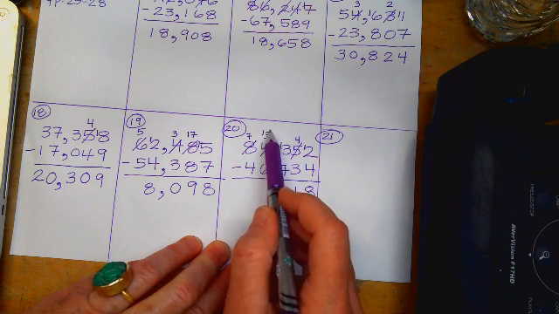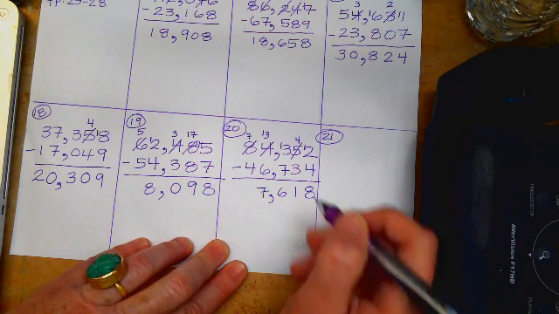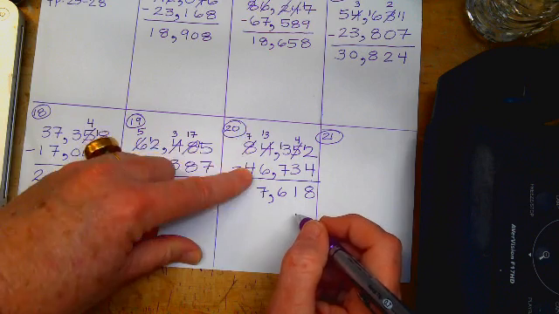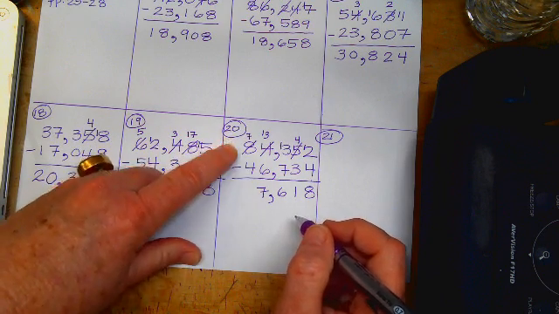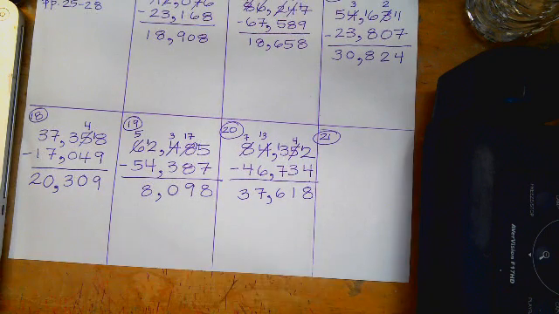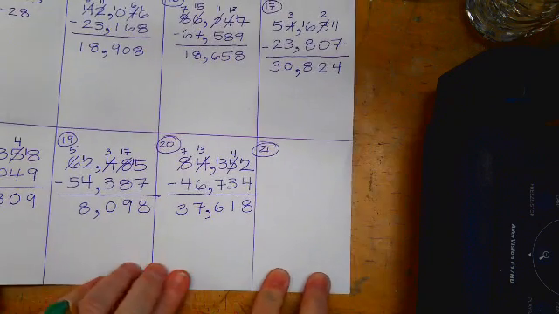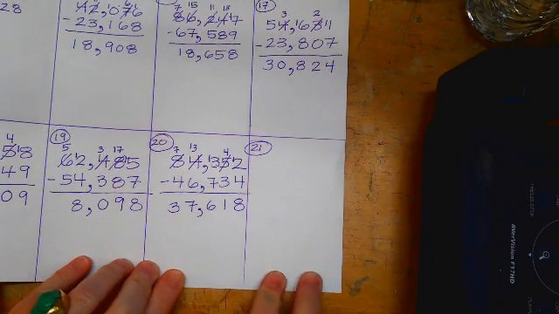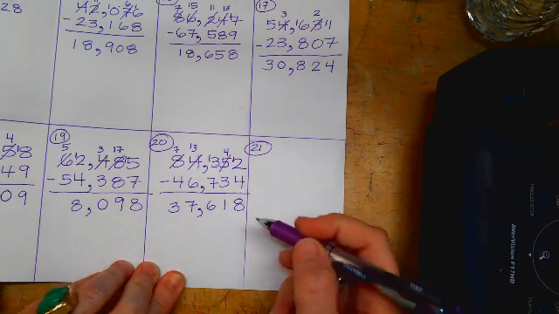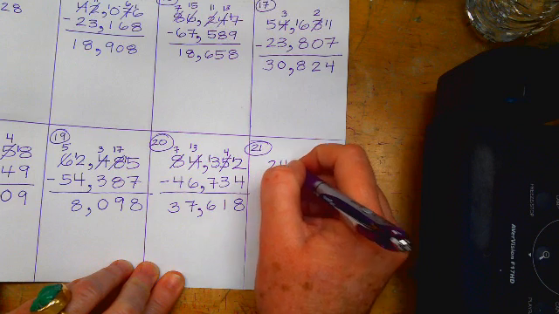Now I have 3 of the lavender chips. I don't have enough. I have to take 6 away. So I'm going to come over to the dark blue, take 1 chip from there, regroup it, and that makes 10. So this is 13. It's 3 plus 10 is 13. And then I subtract, and I get a 7. I do not have to regroup this. And also, there's nothing to regroup it from. So I have 7 minus 4 is 3. So my answer is 37,618.